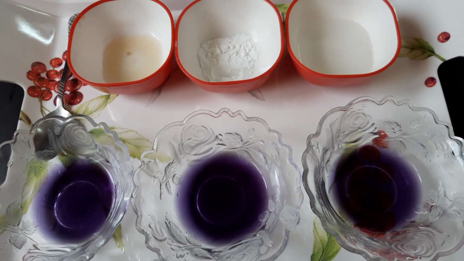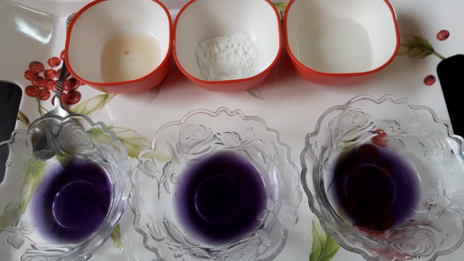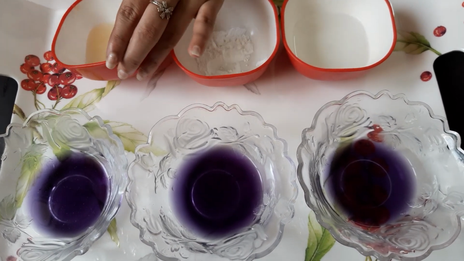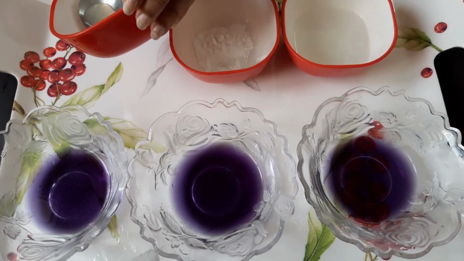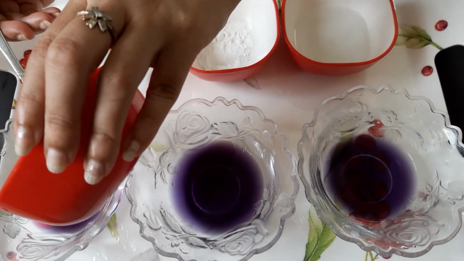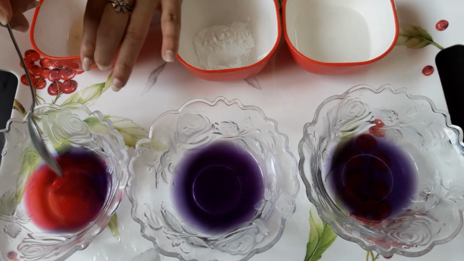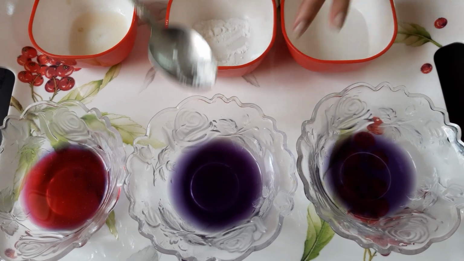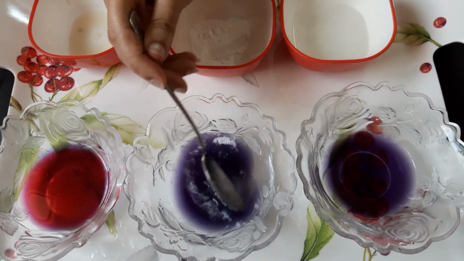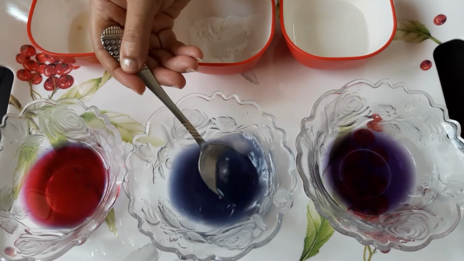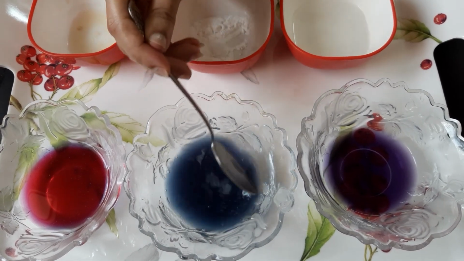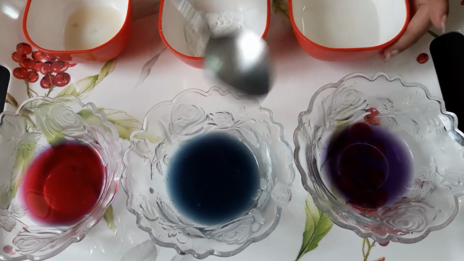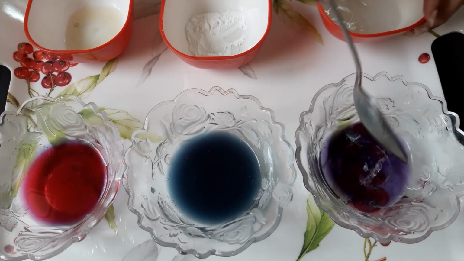Let's see how red cabbage indicator changes its color with citric acid, baking soda and with water. I'm adding 1 spoon of lemon juice in this bowl and a little quantity of baking powder in another one containing red cabbage indicator, and in the third bowl 1 spoon of water.